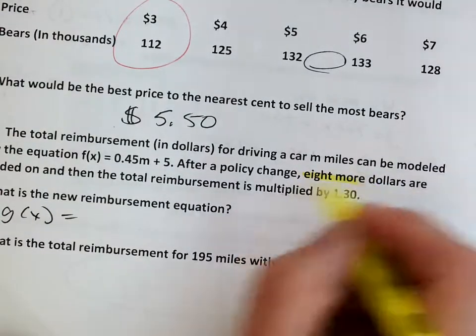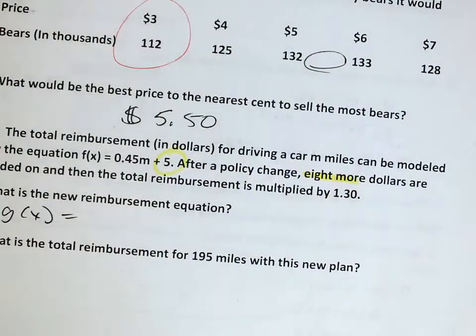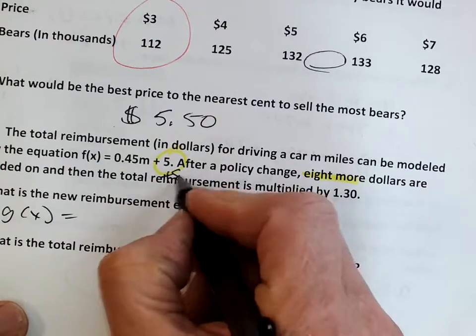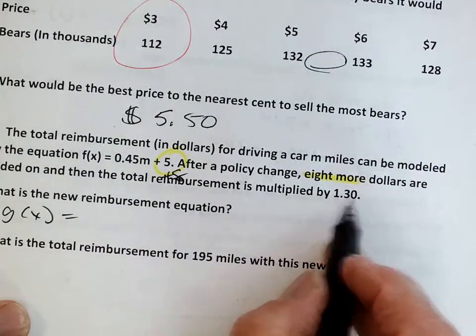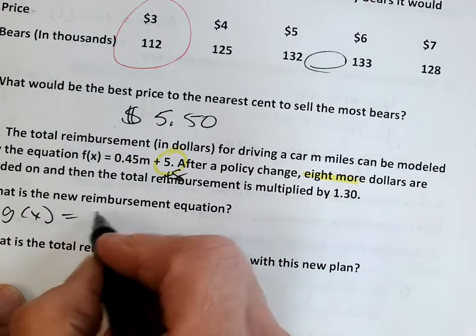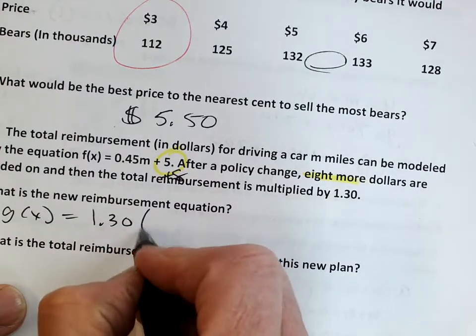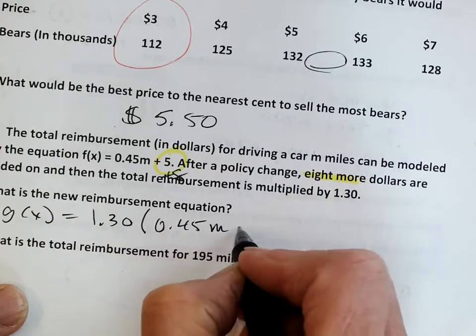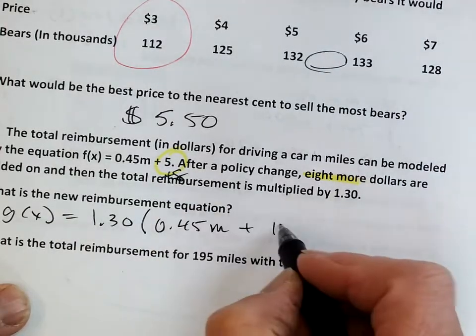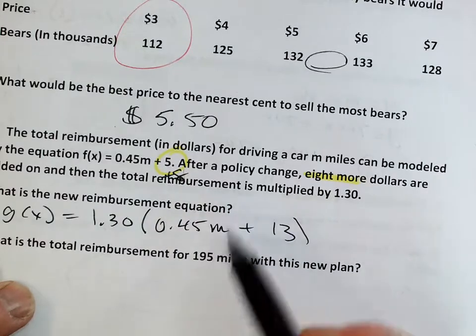After the policy change, $8 more are added on. So I'm going to add 8 right there. So I'm going to go plus 8. Then I'm going to multiply the whole thing by 1.3. So I'm going to go 1.30 times 0.45 m plus 13. I got the 13 by adding the 8, okay?